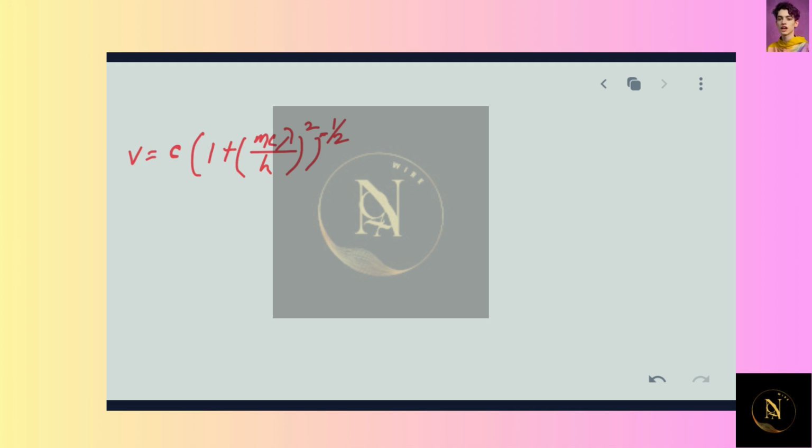Given that our lambda is small compared to h over mc, you can see this as lambda divided by h over mc. So if lambda is small compared to h over mc, this factor is much less than 1.